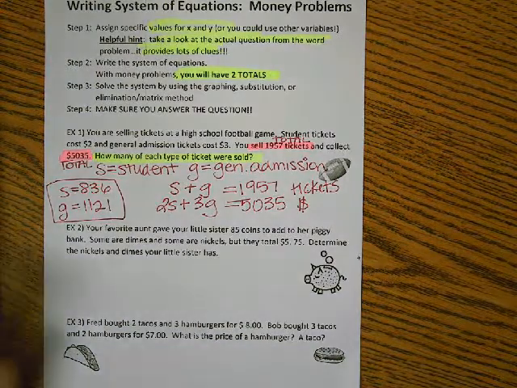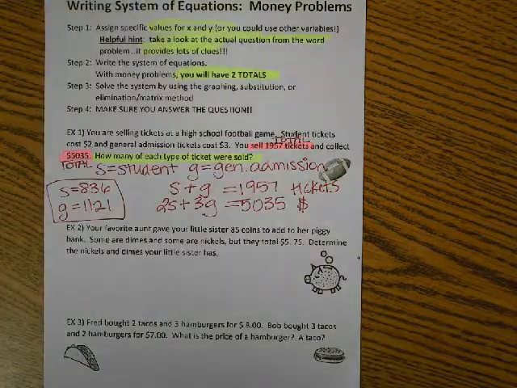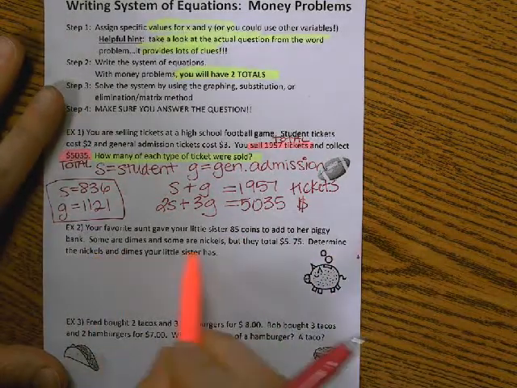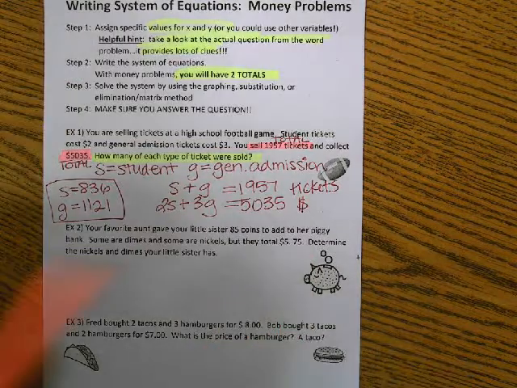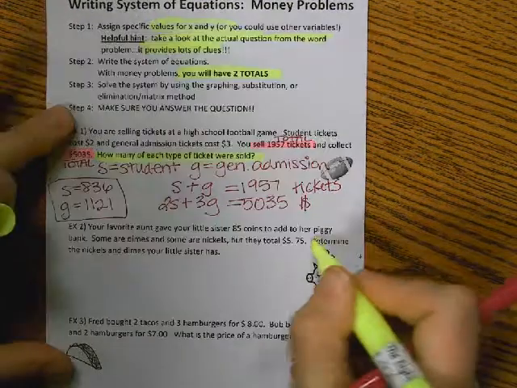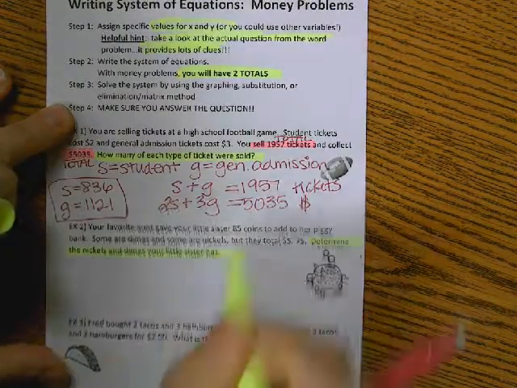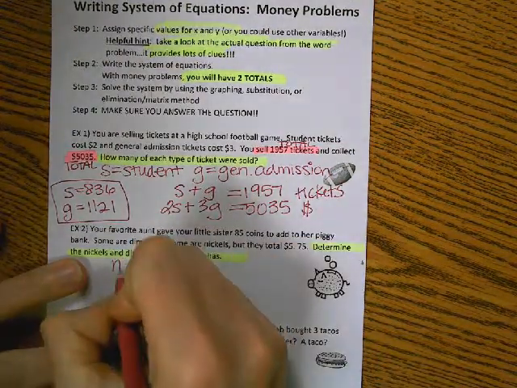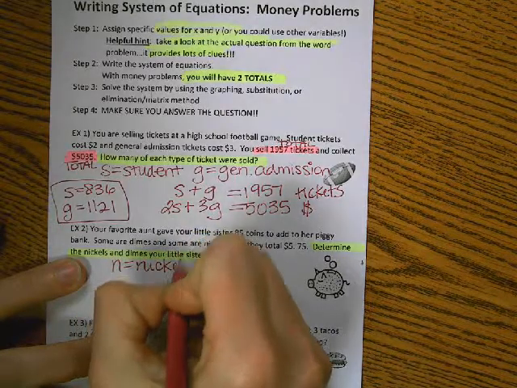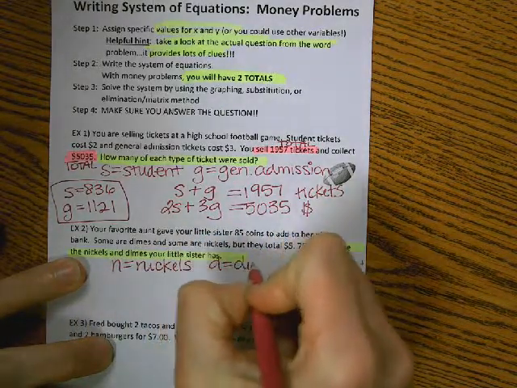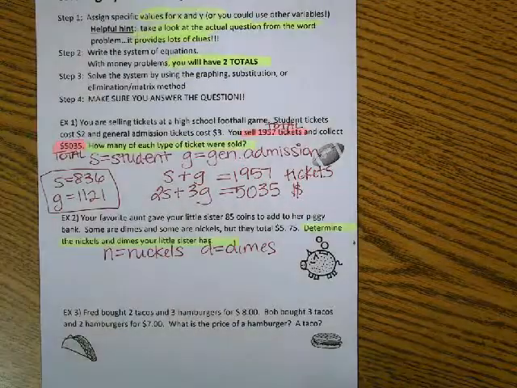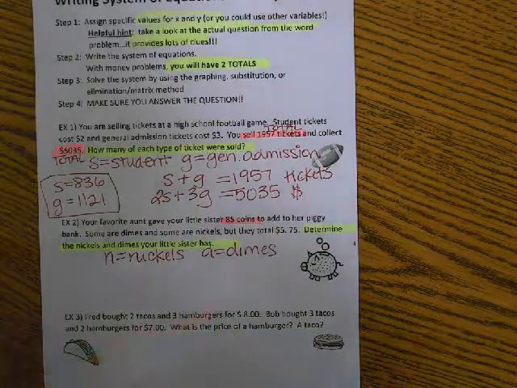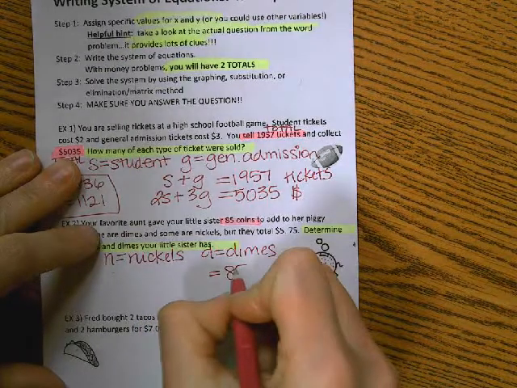Okay? Alright, example 2. Your favorite aunt gave your little sister 85 coins to add to her piggy bank. So look in there, I see some are dimes, some are nickels, but they total 575. Determine the number of nickels and dimes your sister has. So that's my question. So that must mean my two variables are dimes and nickels. So nickels is N, and dimes is D. Now I need to look for totals, and I see 85 coins. So equals 85, and that is coins.